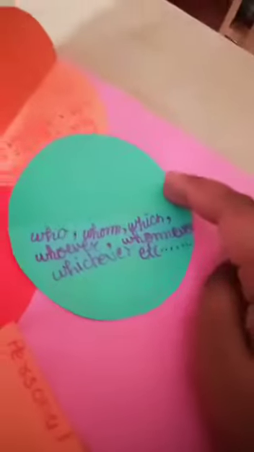Next is indefinite pronouns. For example, another, much, anything, nobody, few, such, one, all, some, etc. Next is relative pronouns. For example, who, whom, which, whoever, whomever, whichever, etc.